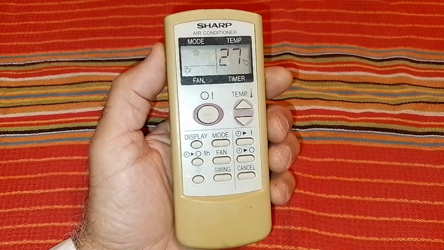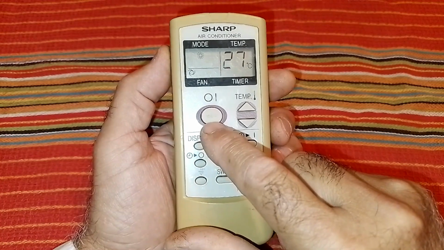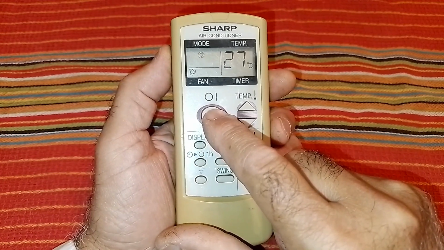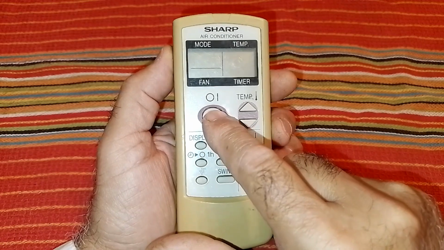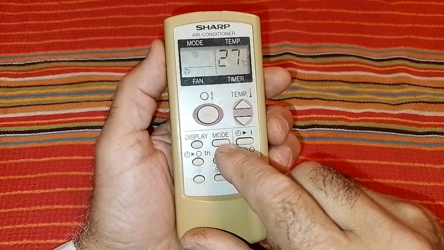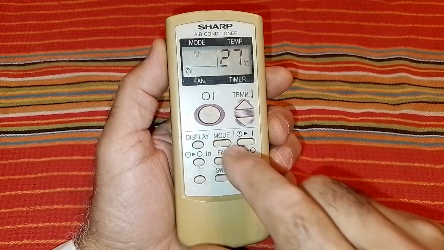In this video I will explain to you how to use the remote control of Sharp air conditioner. This is the on-off button of the air conditioner, and with its help we can turn the air conditioner on and off. This is the mode button, and with its help we can change the modes of the air conditioner.